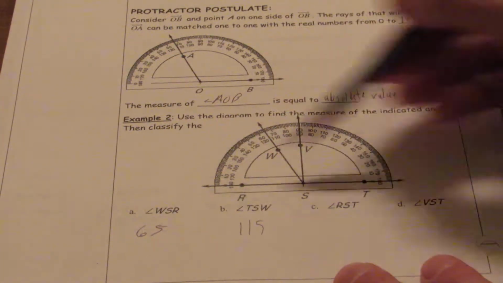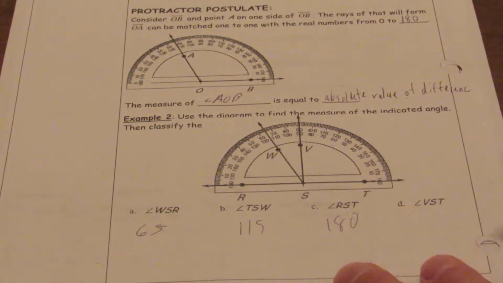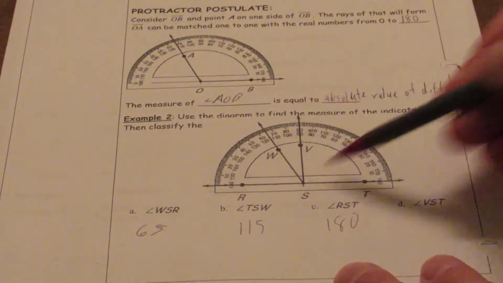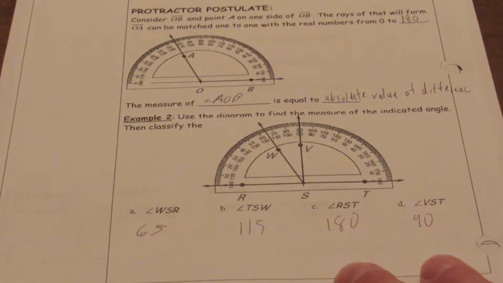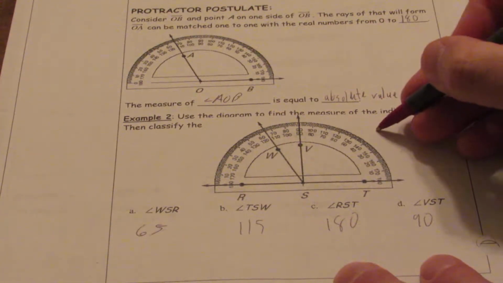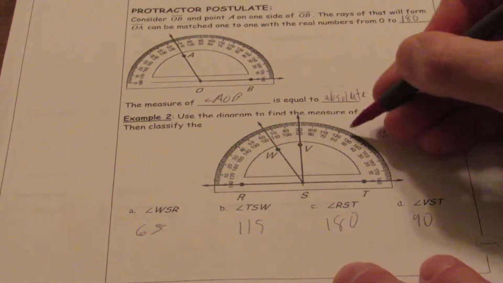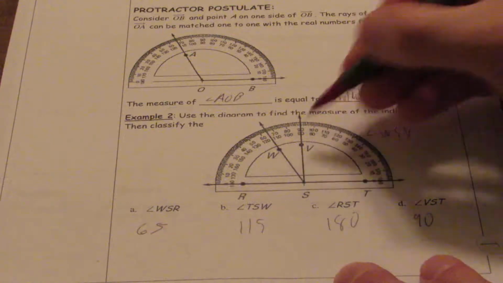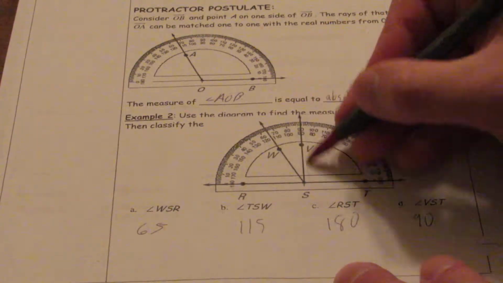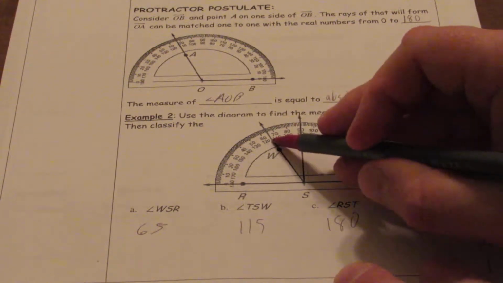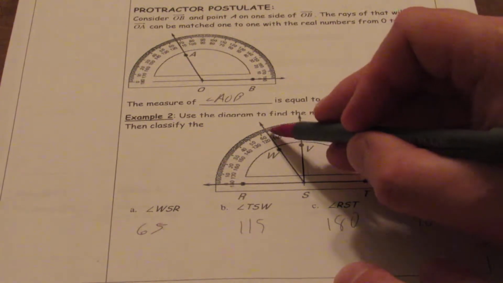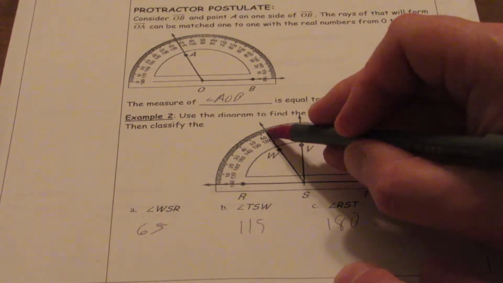RST, they don't give me anything where I'm doing real subtraction here, is 180. VST is 90 because it goes right through the 90. Looking at one that I would actually subtract here, WSV, I have WS, I have SV. This is 90. If I'm on the outside, it's 65.